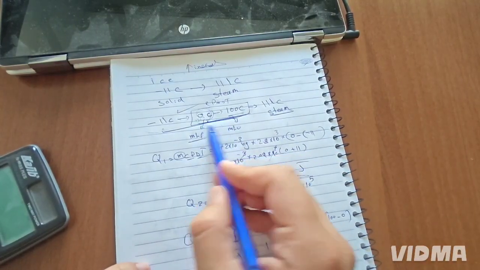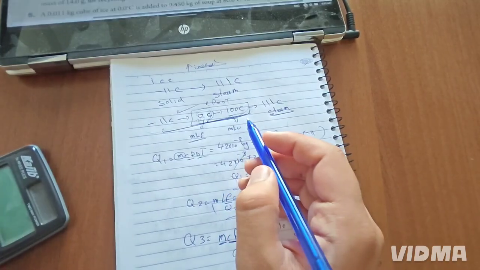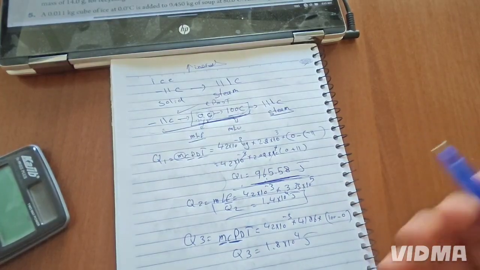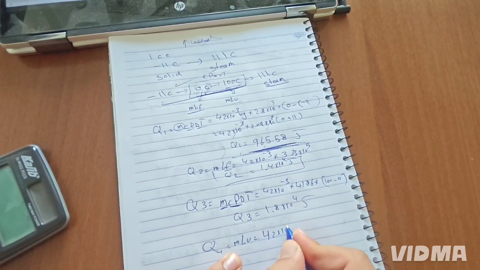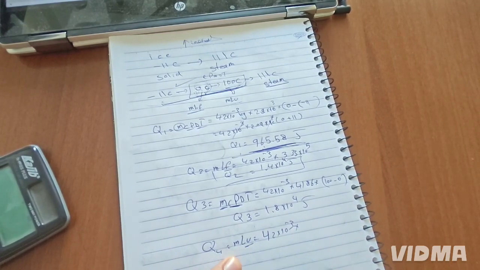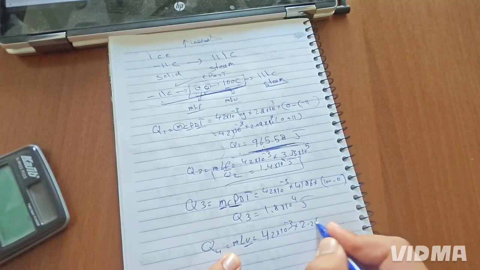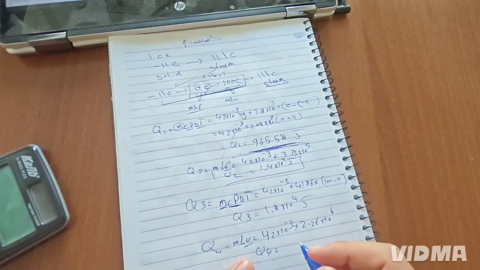Now, here again we have 100 Celsius, so we have to use the rule of 100 Celsius individually, which is mLV. So the fourth energy, mLV, the same mass, 42 times 10 to the power negative 3, times the latent heat of vaporization LV, which is 2.26 times 10 to the power 6. Multiplying both of them, the answer is 9.5 times 10 to the power 4 joule.